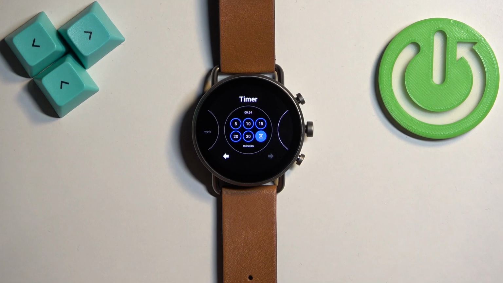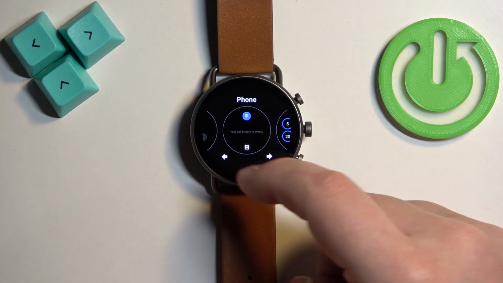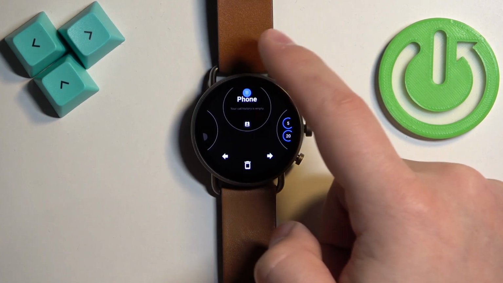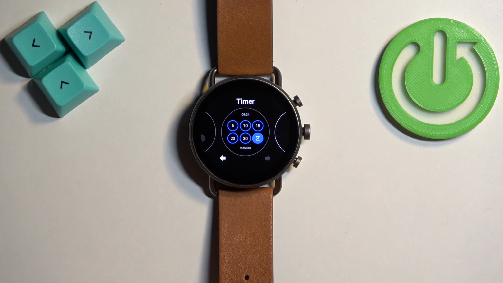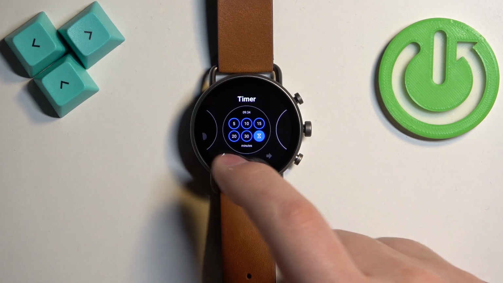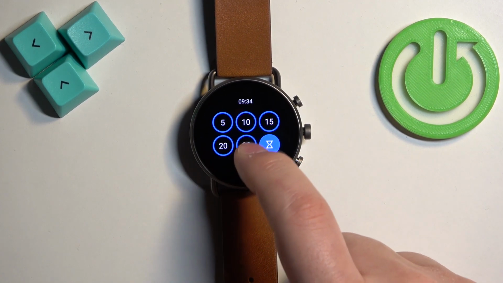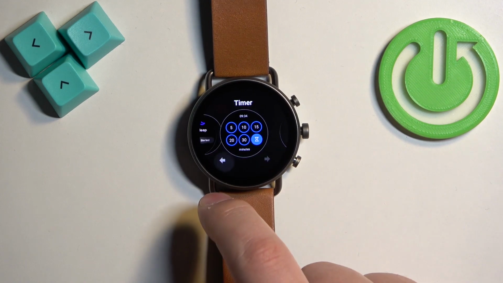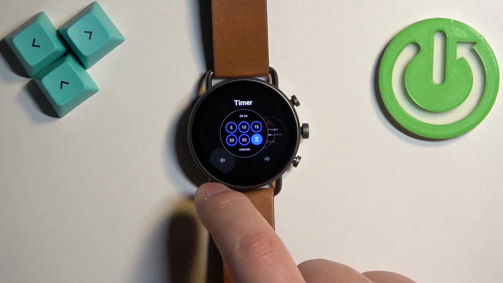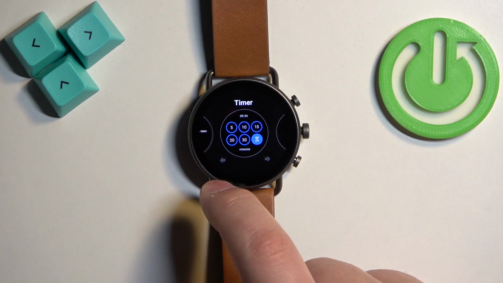To remove the tile, because we can also remove the tiles, find the tile you want to remove and then swipe up on it. And another thing we can do basically is to change the order. So let's say I want the timer to be at the first place. To do it, select the tile you want to move and then tap on the arrow to move it. And you can move it left or right.